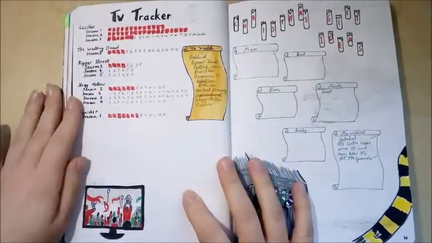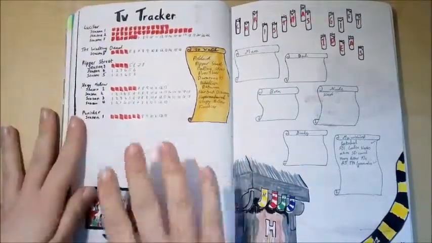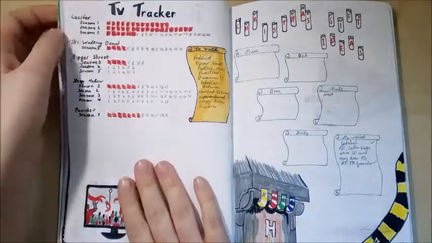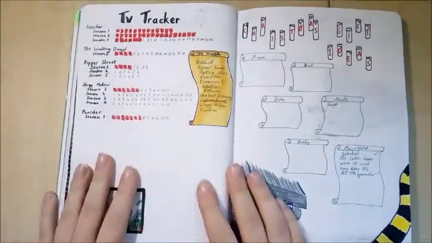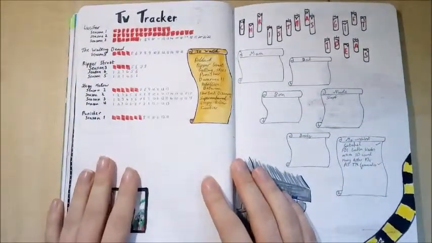Next we have my TV tracker. This isn't something I'm going to redo. I'm going to keep using this page. I might put a little flag marker on. You can see I've got some markers here in the corner. I might put a marker on this page because I am using it quite a lot.